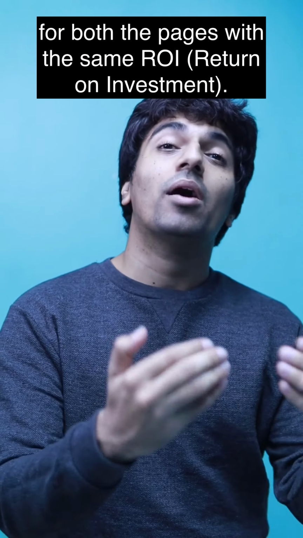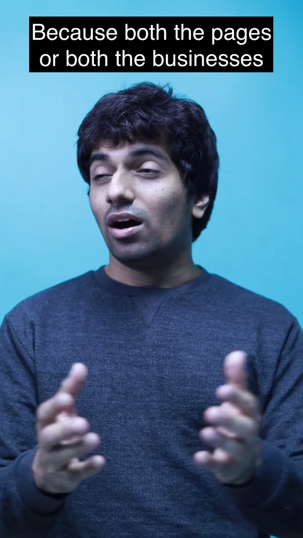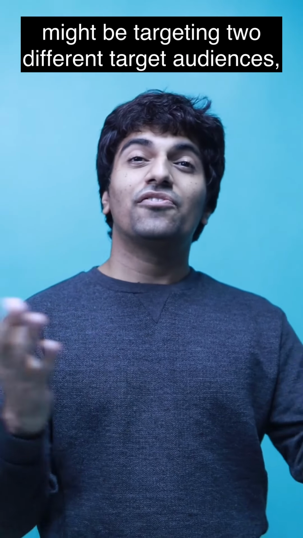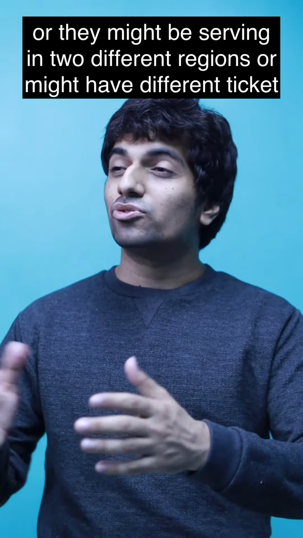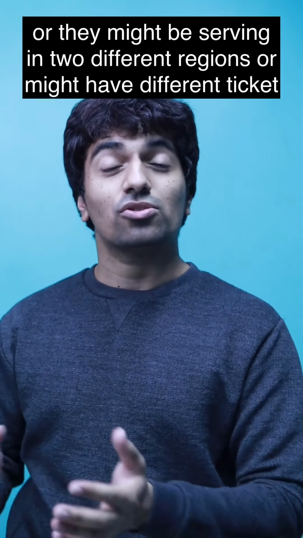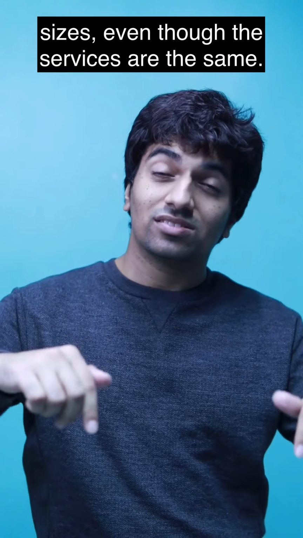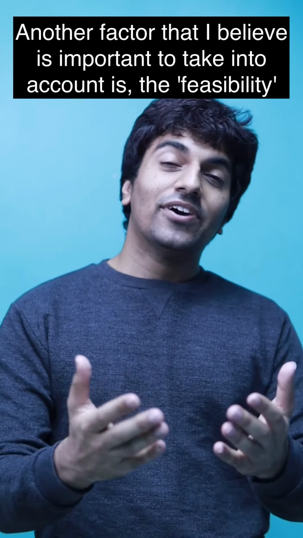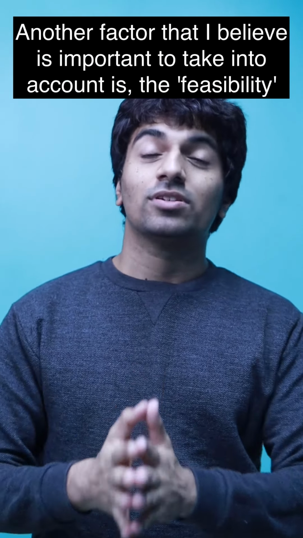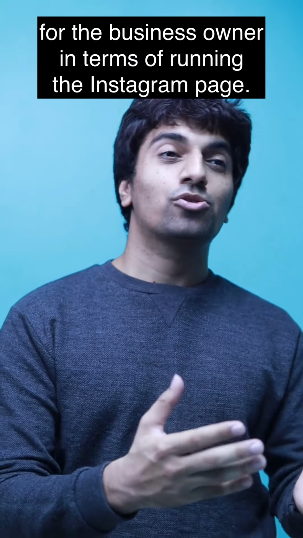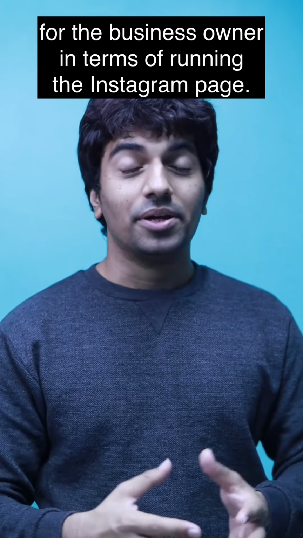the pages with the same ROI, because both the pages or both the businesses might be targeting two different target audiences, or they might be serving in two different regions, or might have different ticket sizes even though the services are the same. Another factor that I believe is important to take into account is the feasibility for the business owner in terms of running the Instagram page.